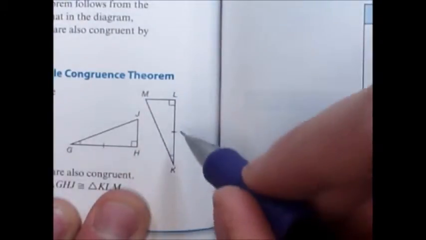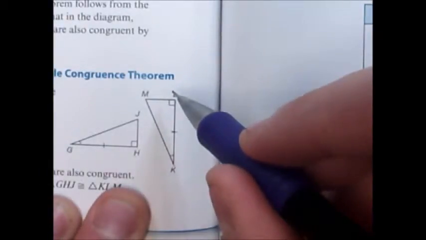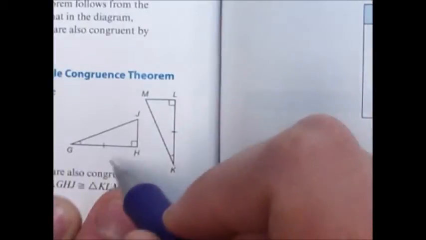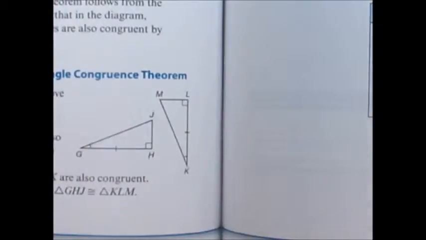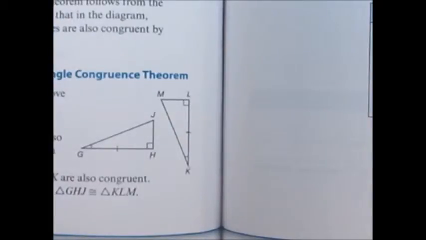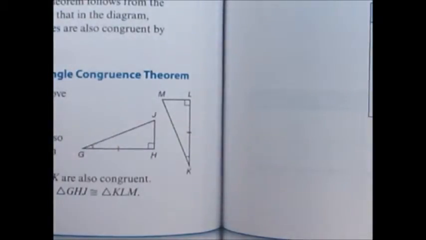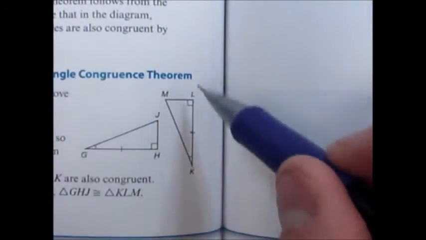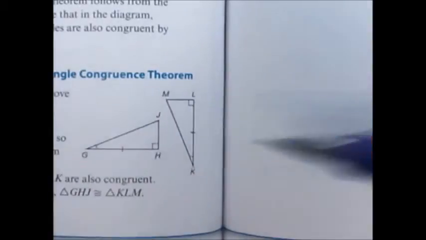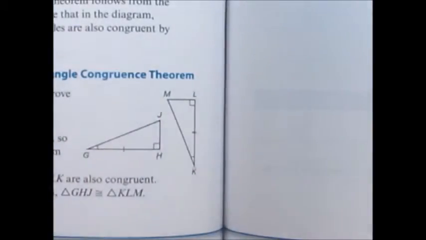Ready, watch. This is the tough part. Here's a leg, there's an angle. Here's a leg, there's an angle. That's it. That's all you need: a leg and an angle to prove them congruent. So, use the leg angle congruency theorem to prove triangle GHJ and triangle KLM are congruent. I can do that by stating first a leg that is congruent.